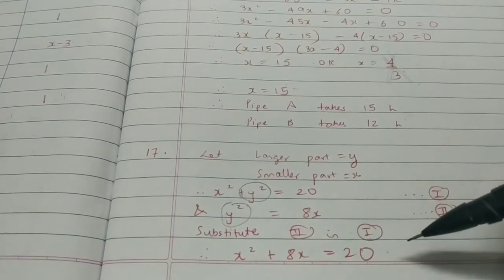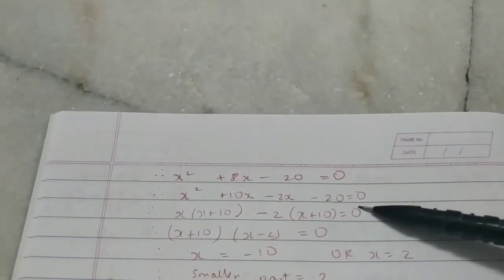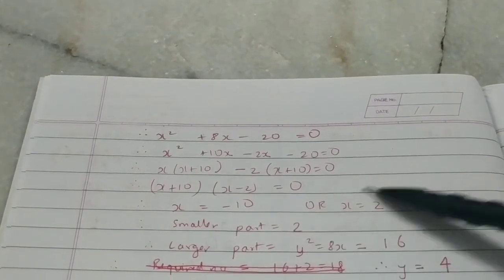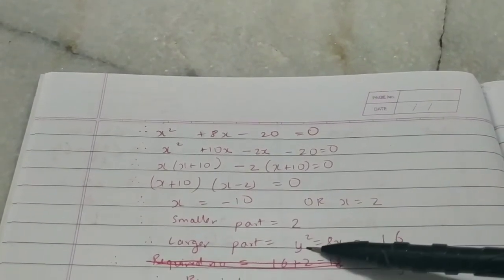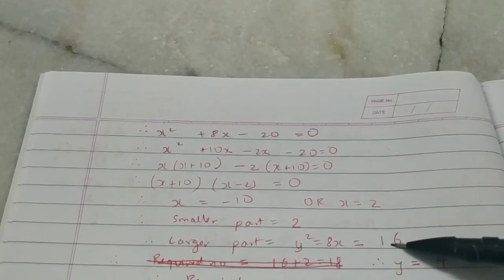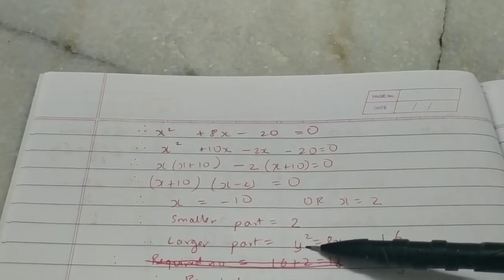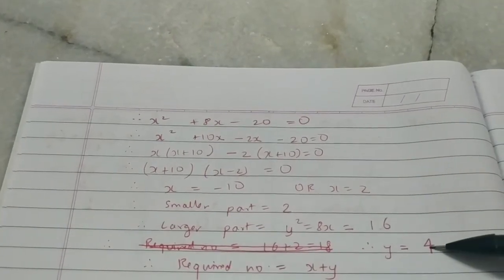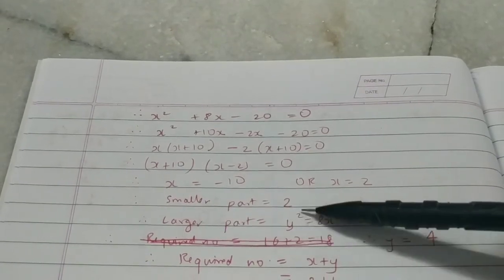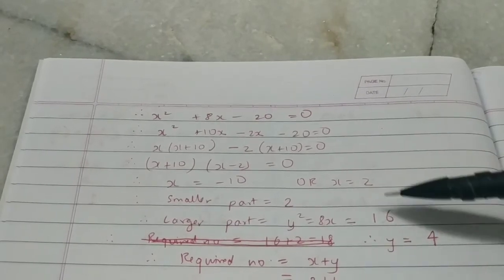This is a normal quadratic equation. And then split the middle term and get two values of X. The negative value is not possible, so we get the smaller part, and the larger part is obviously Y squared is equal to 8X is equal to 16. But that's the answer of Y squared. From this we get the value of Y, and remember that Y is the larger part, not Y squared. So again, the smaller part is 2 and the larger part is 4.